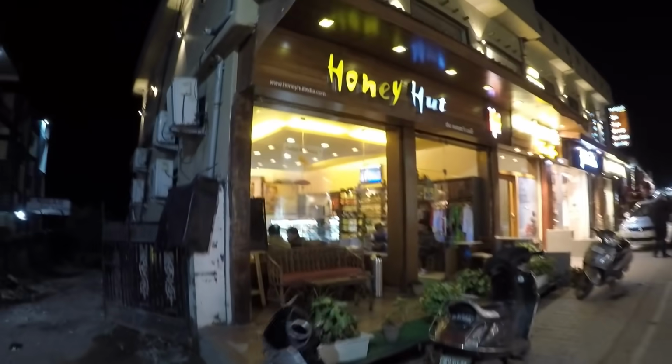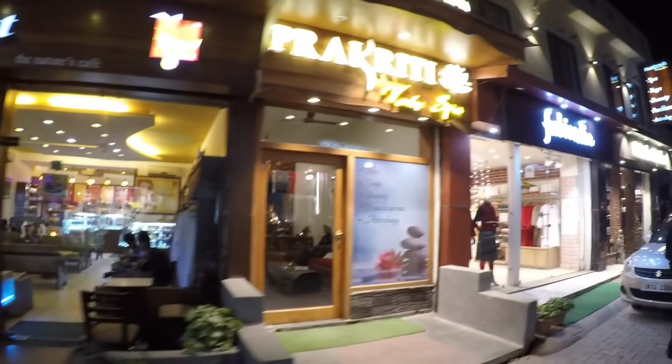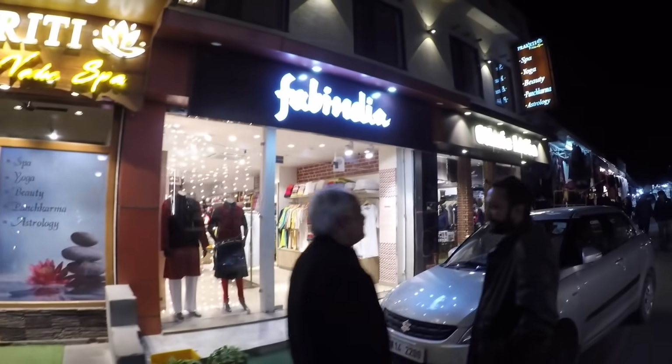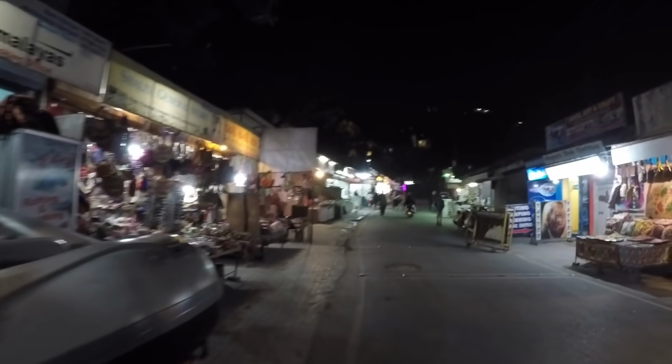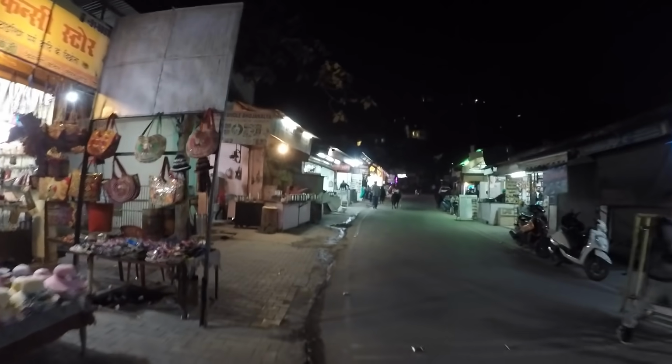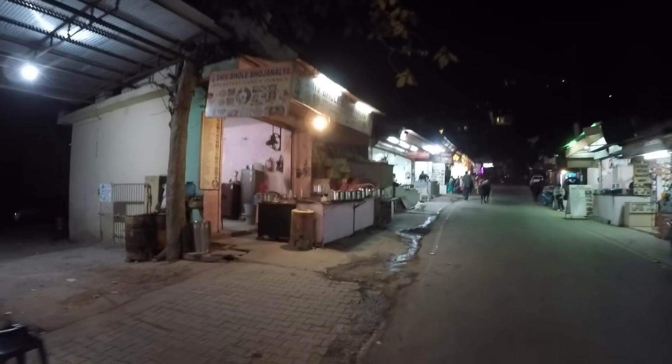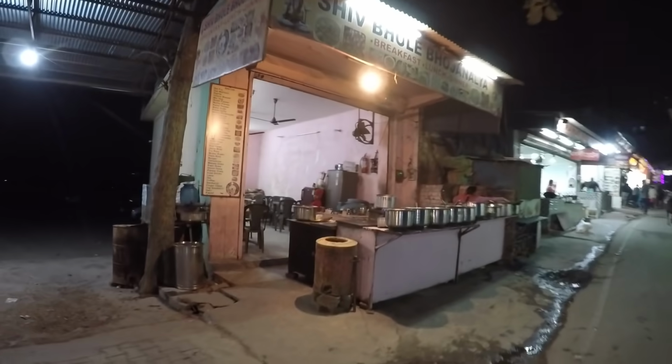So here you have Honey Hut, Prakriti Vedic Spa. I can't tell what that says. Fab India, Ethnic India, Tibet Fancy Collection. All kinds of different shops here. And there's a restaurant up here that I haven't been to that I thought I would give a try. So here are some dhabas, they're called, which are like simple restaurants serving the basic Indian dishes.